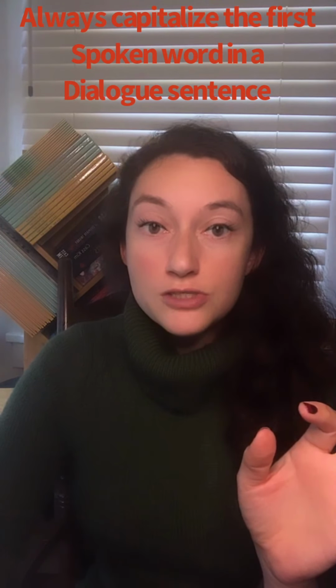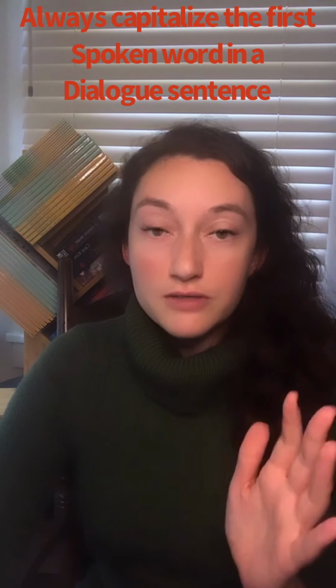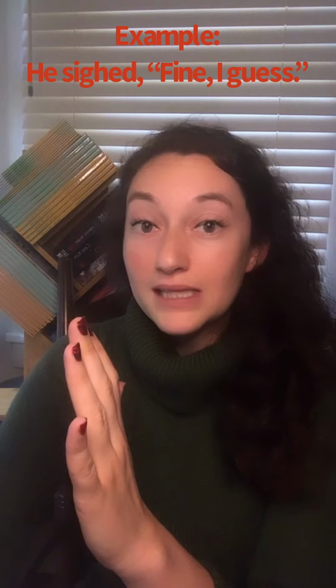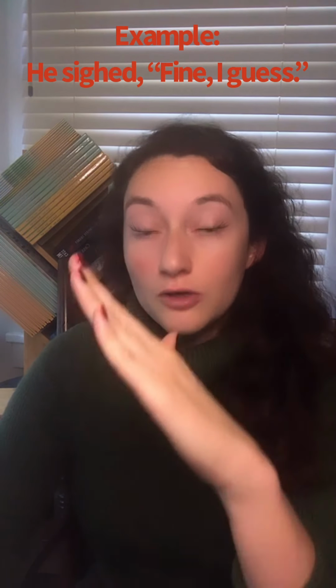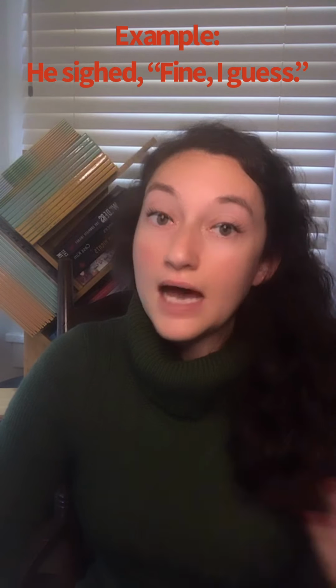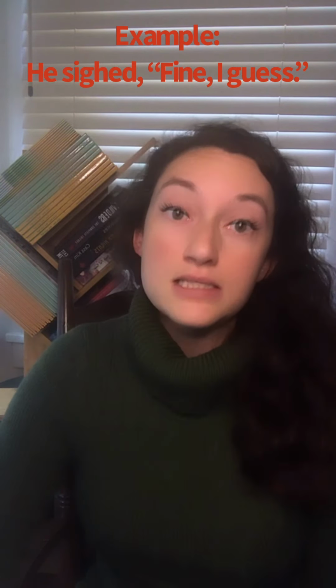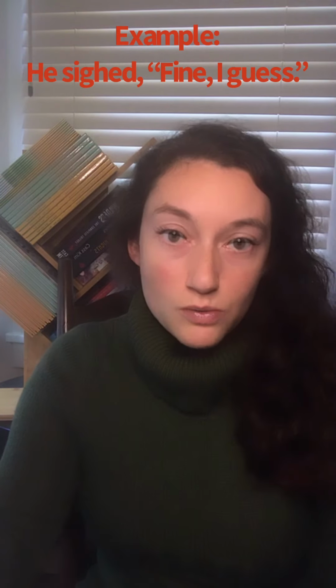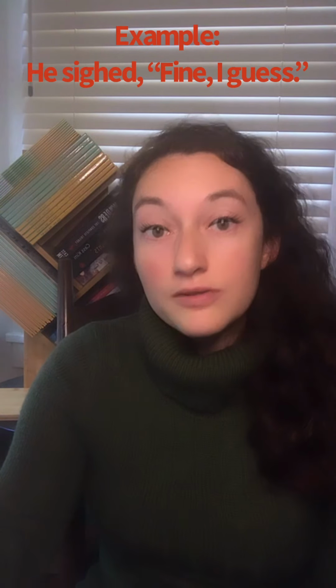And then always remember too that the first word of somebody's dialogue, even if it's not the first word of the actual sentence, like you're doing the dialogue tag first or you're describing something the way that they say it, comma, quotation mark, capitalize if it's the first word that person is saying in that sentence. That gets people a lot too, because we just automatically assume you don't capitalize anything except proper nouns and the starts of sentences. But when it's dialogue, the start of that dialogue also gets capitalized.